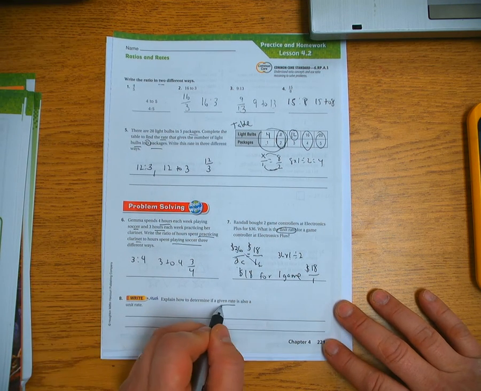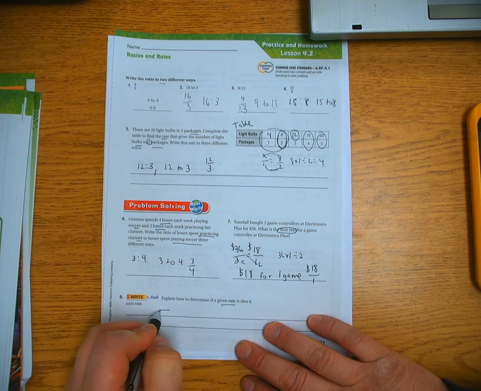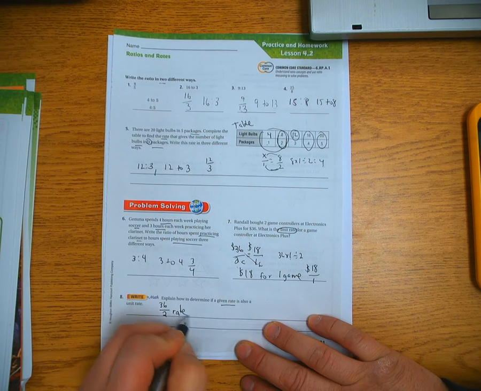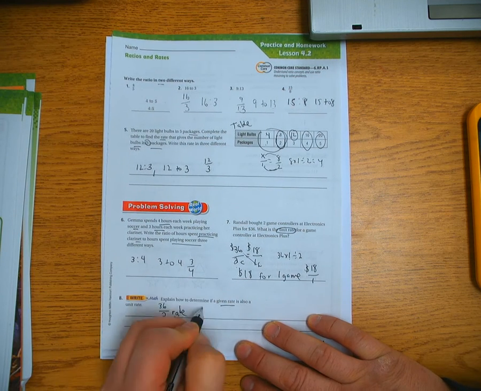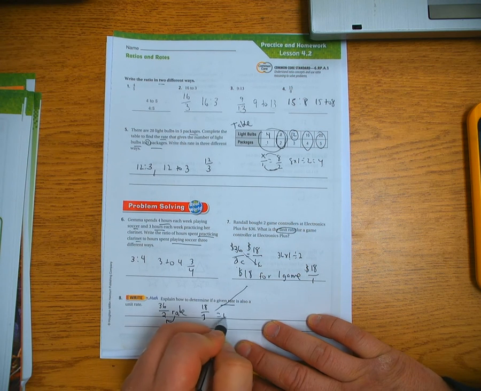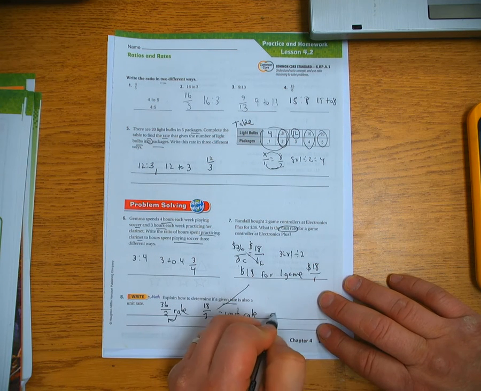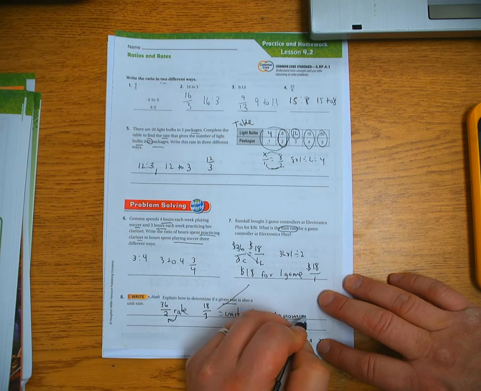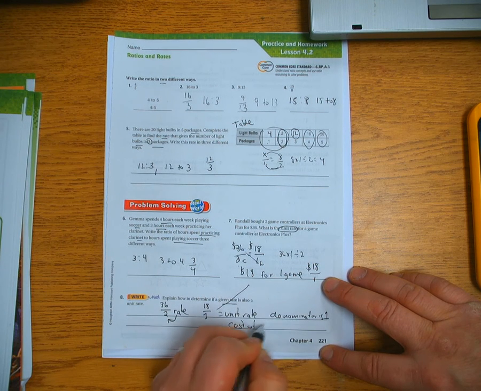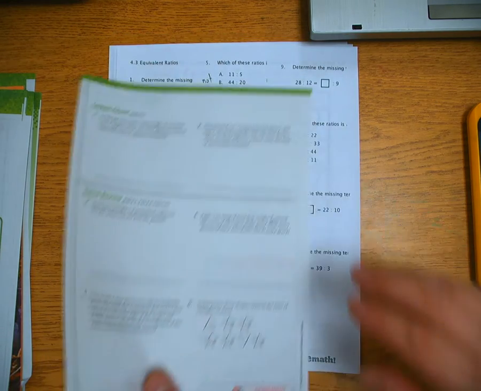Explain how to determine if a rate is also a unit rate. Big thing here is, for example, this was 36/2. That was a rate. The denominator is 2, but 18/1 from up here is a unit rate because the denominator is 1. It's the cost of 1 unit. All right, let's go to the other side.